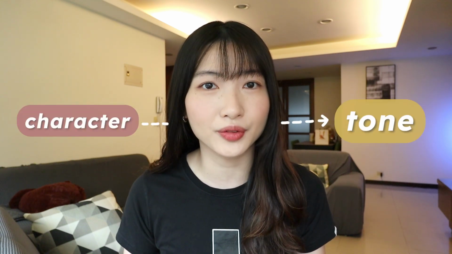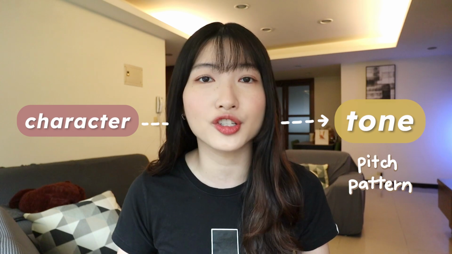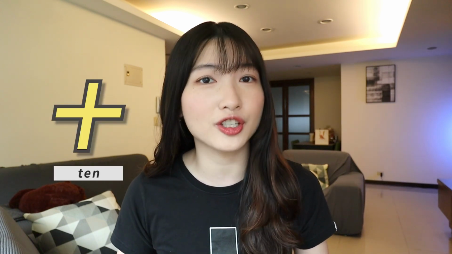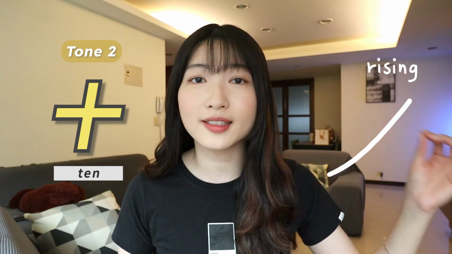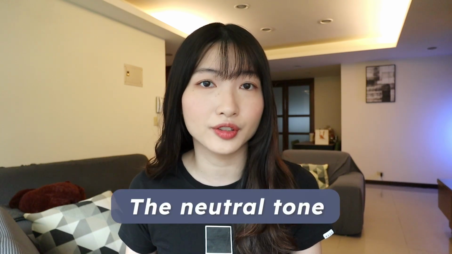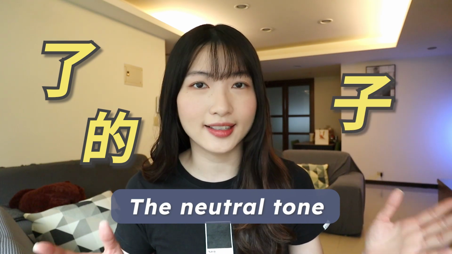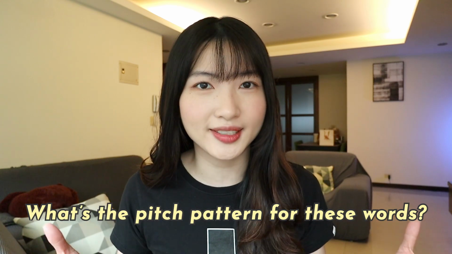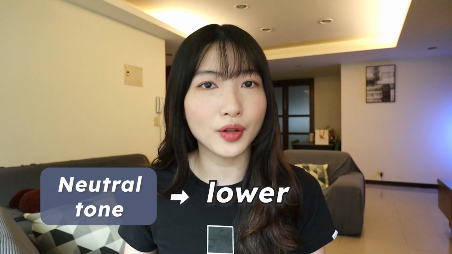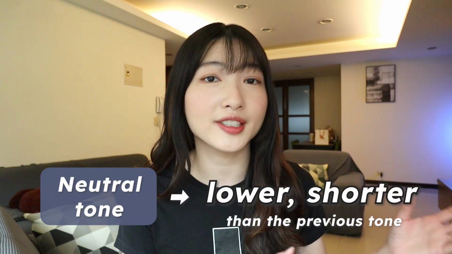As you might know, in Chinese, each character has a tone, meaning that there's a pitch pattern associated with it. Like 时 has the second tone, so it has a rising pitch. There are some words in Chinese, many of which are function words, that have the neutral tone, such as 了, 的, 子, etc. But the question is, what's the pitch pattern for these words? Here is a general rule to keep in mind. The neutral tone is typically lower and shorter than the previous tone.